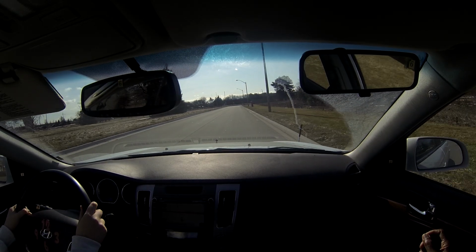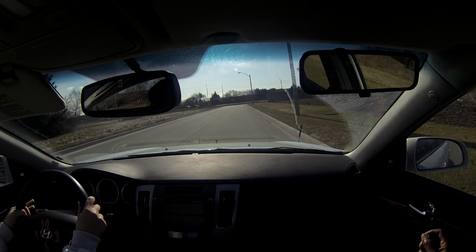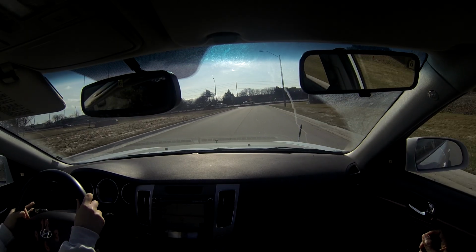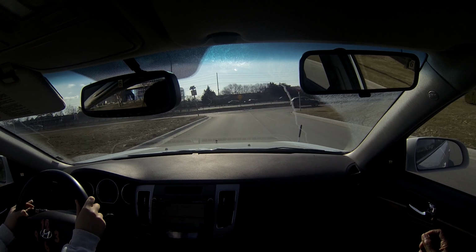Okay, let's do a left at the stop sign ahead. Signal left, and remember it's a one-way. Check your mirror and your blind spot to the left. Move over to the extreme left to exit the one-way street.